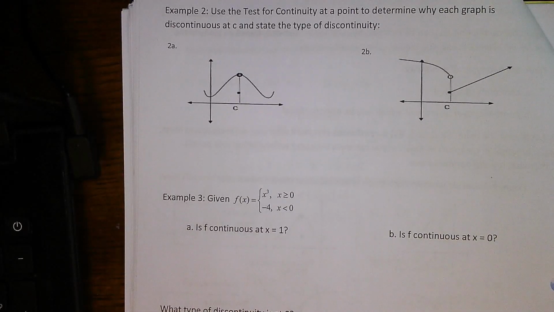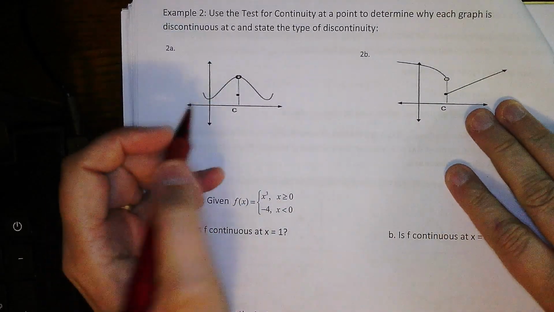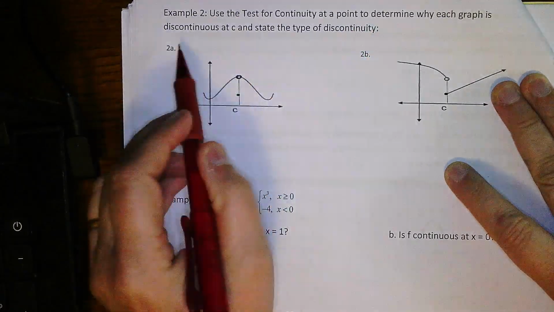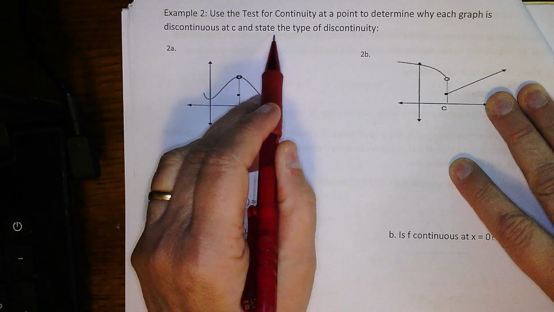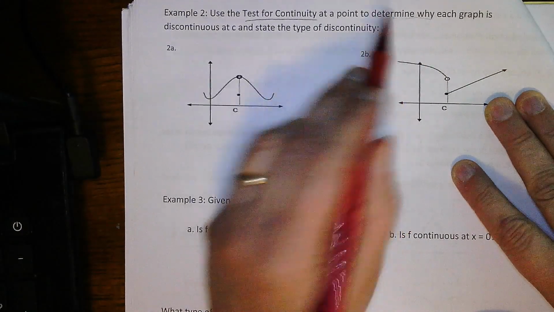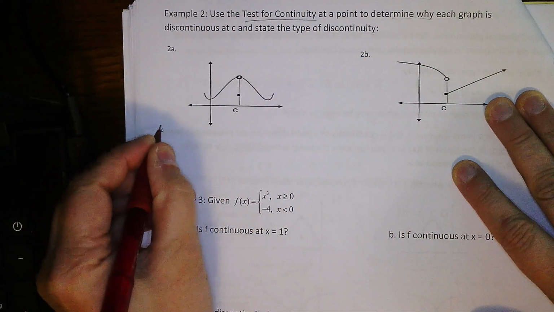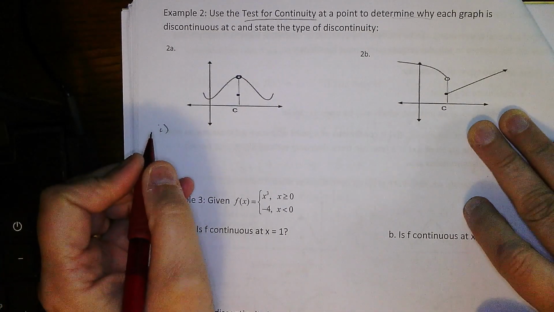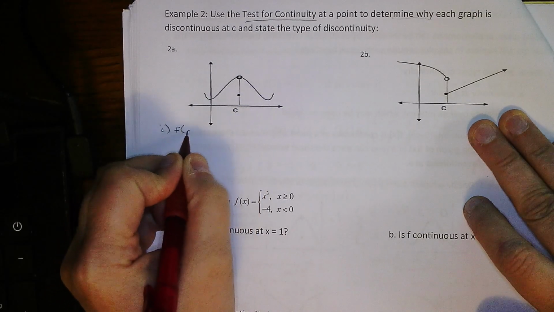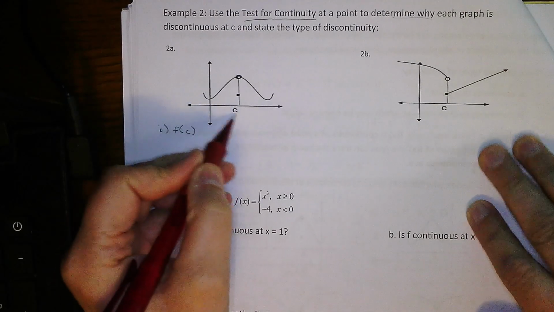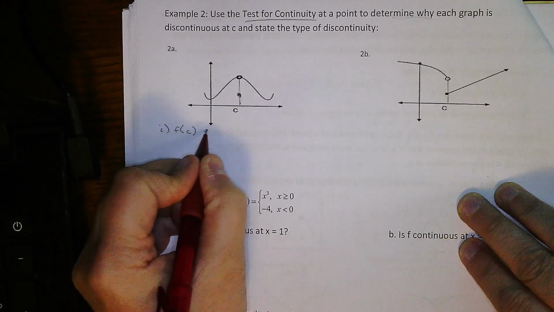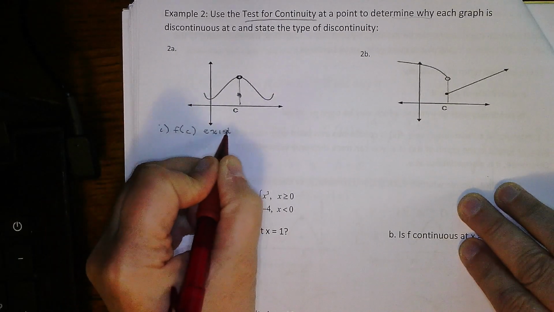Okay, so page 14, let me show you what I mean by that. It says use the test for continuity, those three conditions at a point, to determine why each graph is discontinuous at C and state the type of discontinuity. So the test for continuity and explaining why work together. So step one, we need to show that f of a exists. So this particular point is f of C. Now, this is not a real one because there's no real numbers, but you can see there is a point when x is C, y equals something, so f of C exists.